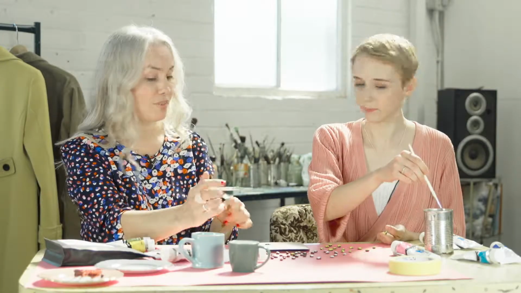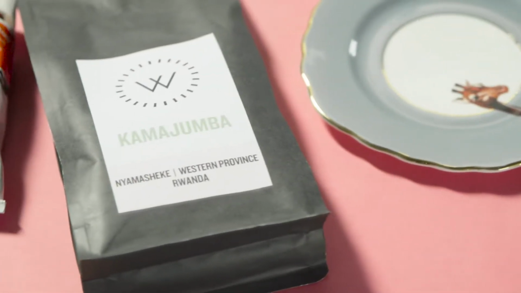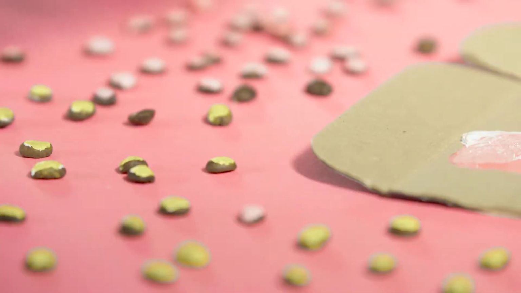What are we working with today, then? So we're going to work with coffee beans today. We've been given some coffee from Workshop Coffee, but we thought we would paint them in some different colours, which you're very kindly helping me do now. And actually, some of the aromas within this particular coffee pack are the inspiration behind the colours that we're going to use. So we've got peach and melon.